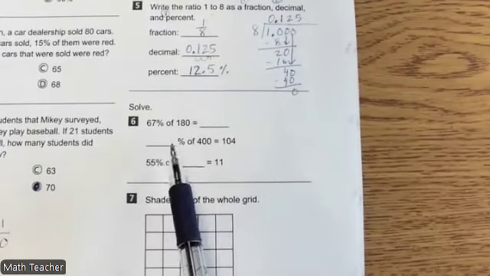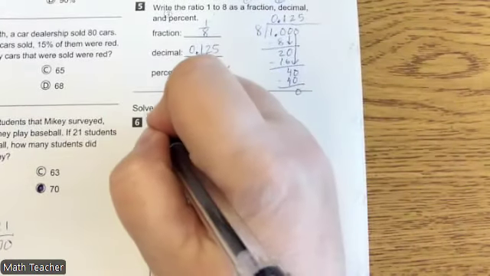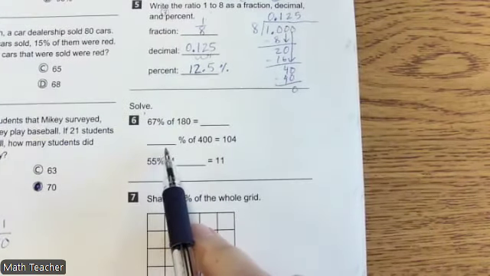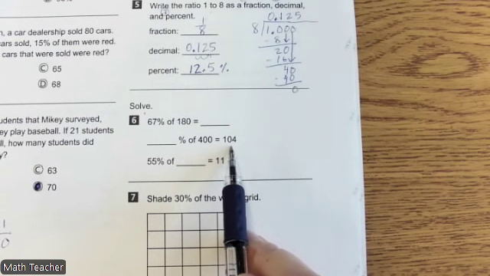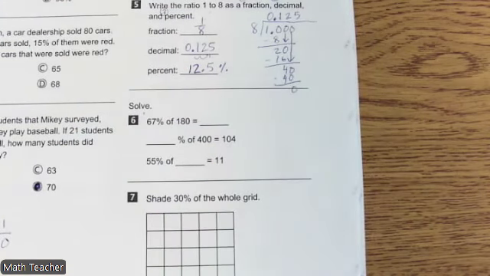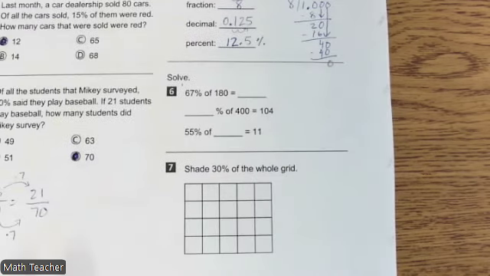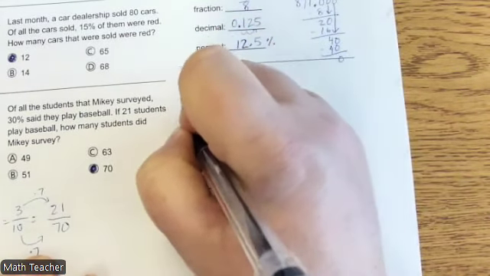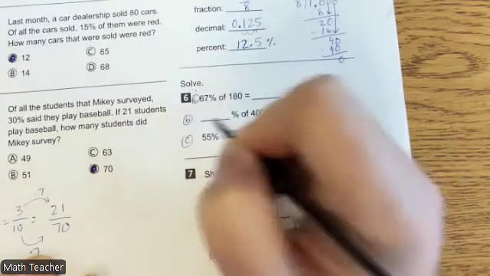Okay, so then number 6, we actually have 3 questions in one. So 67% of 180, blank percent of 400 is 104, and 55% of blank equals 11. So this is 3 problems in one number. Okay, so we're going to split these up into 3 questions, A, B, and C.